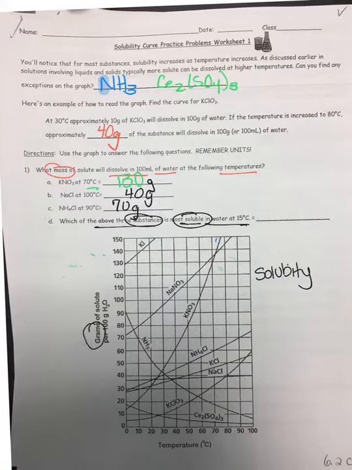So we're going to go ahead and find all three of these at 15 degrees. The KNO3 I just highlighted with a red dot. I put a blue dot on the sodium chloride at 15 degrees, and you can see that right here. I have a blue dot and a red dot. So right now the sodium chloride is more soluble. I can have more grams of sodium chloride than I can have of potassium nitrate at 15 degrees.